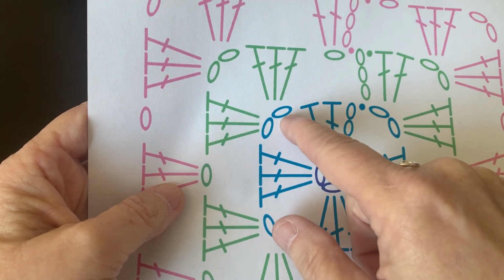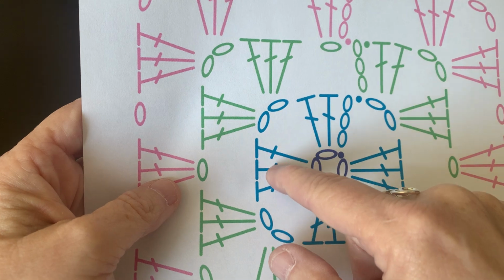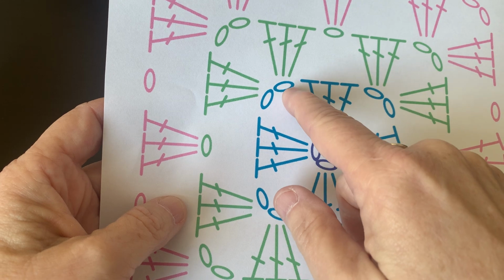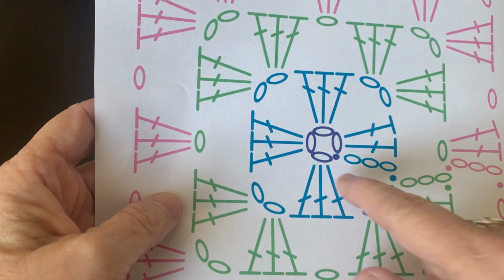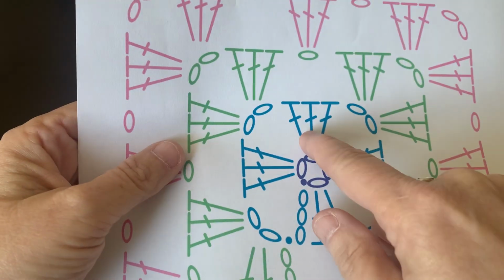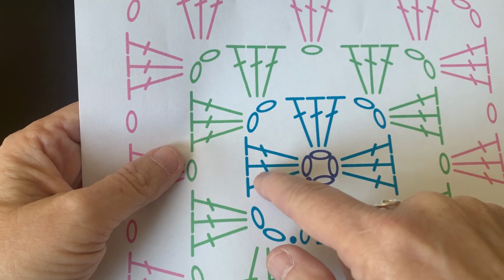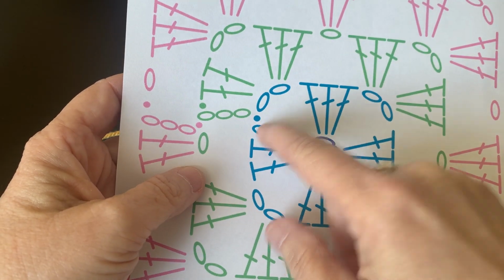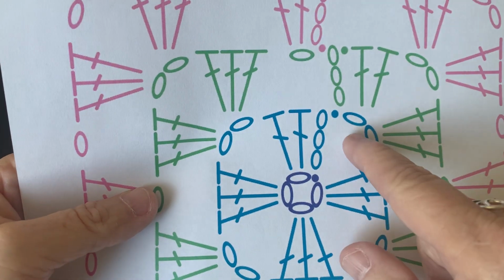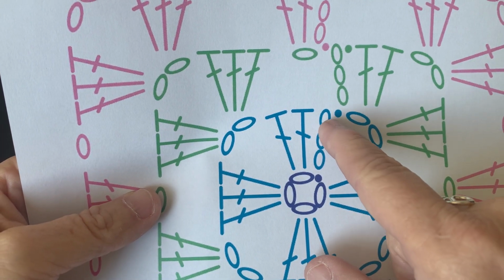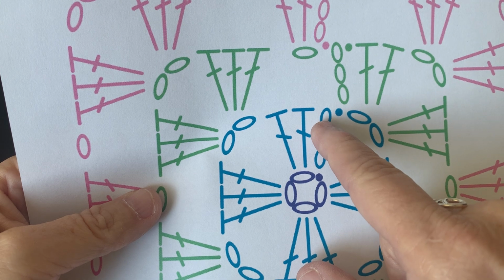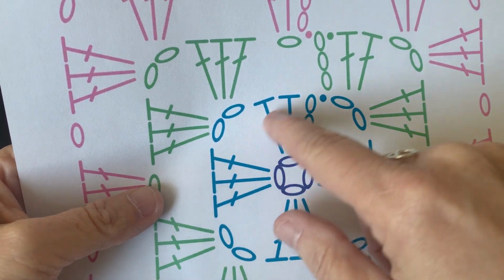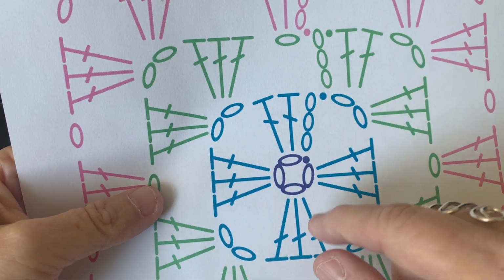Here, you would go to the chain 2 next, then you would do your 3 double crochets. Let's come on around. You would do your chain 2 right here. This is creating your corners, by the way. You would follow that with your 3 double crochets, then you would chain 2, follow that with 3 double crochets, right? And then you would do your chain 2 and you would slip stitch. You can see this with the solid little dot, okay? Slip stitch into that particular chain, the top one on the chain 3. And that's the first round of your traditional granny square.